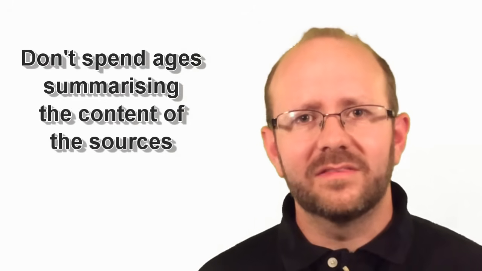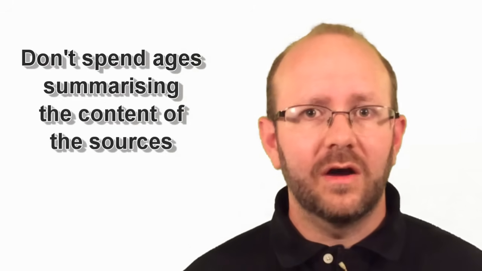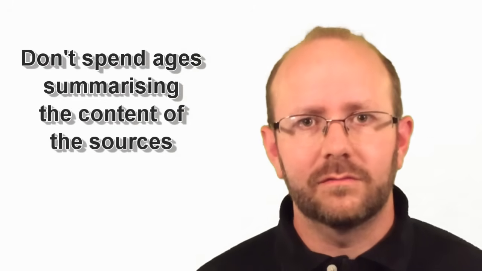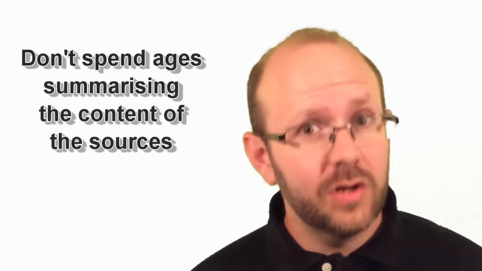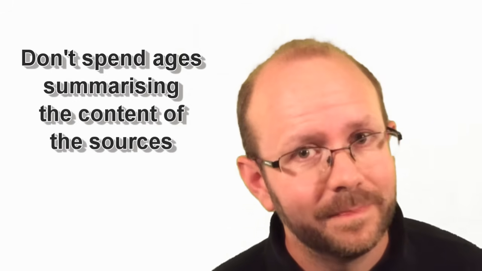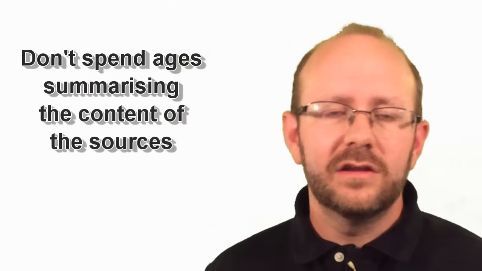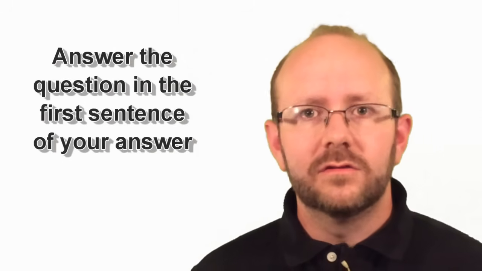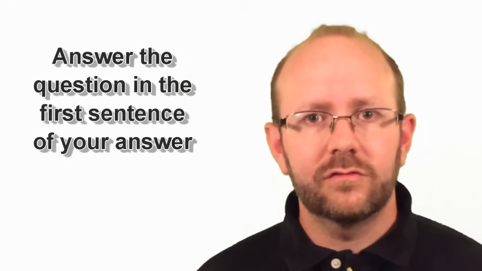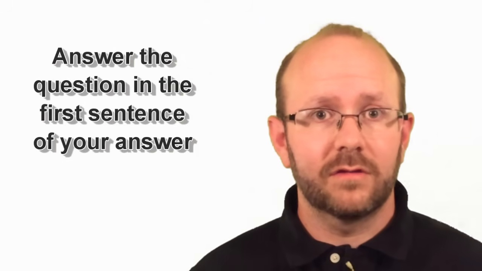Another common tendency is to spend a long time summarising the content of sources at length. Remember, the examiner already knows what the sources are. They're more interested in knowing whether you can use your understanding of the source to answer the question being asked. It's much better to directly address the question in the first sentence of an answer.